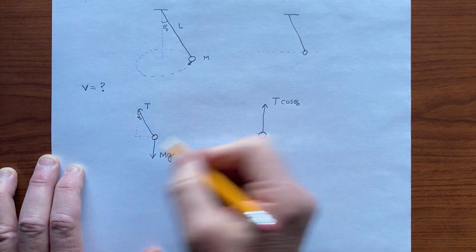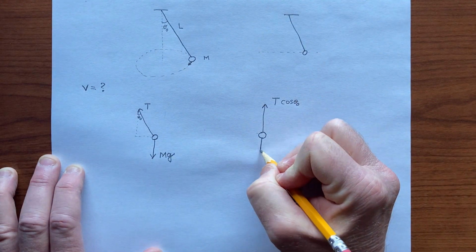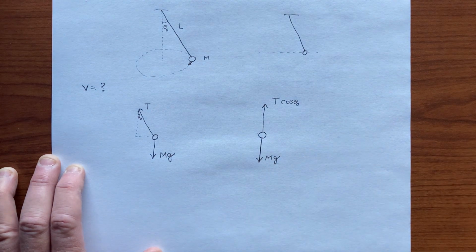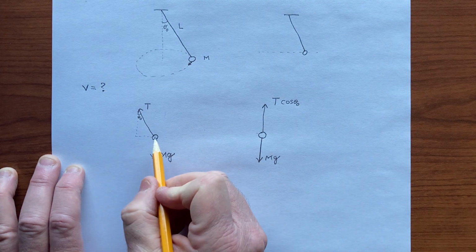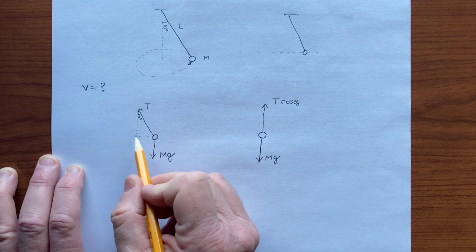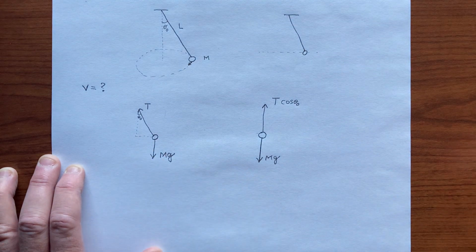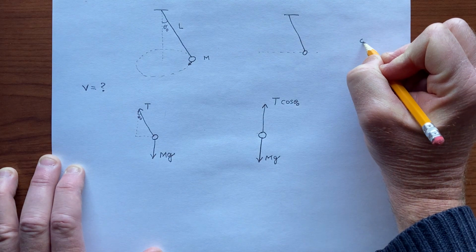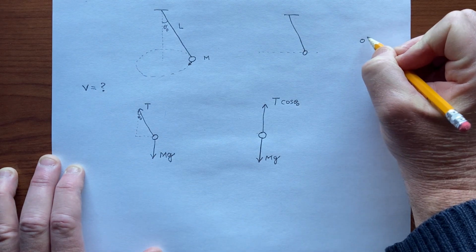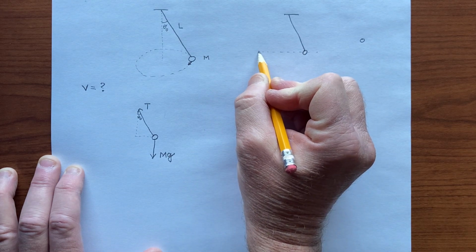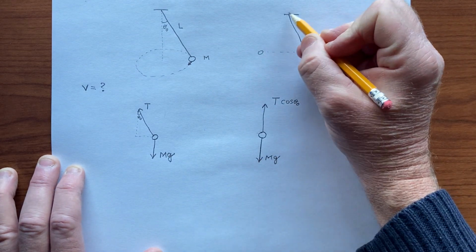It's going to come from the balance of forces. In this direction we have mg. To avoid negative signs given our convention, let's imagine that the thing has rotated and now it's in this position. So the tension looks like that.